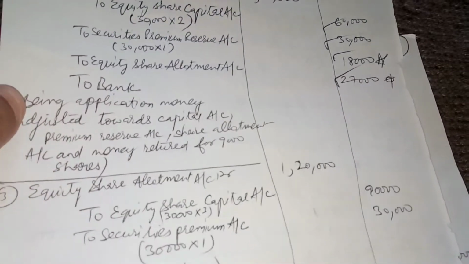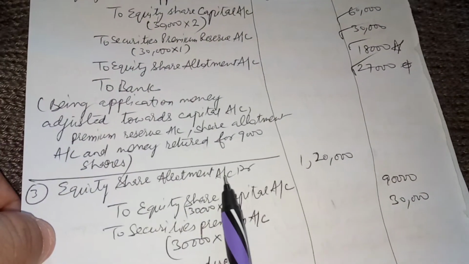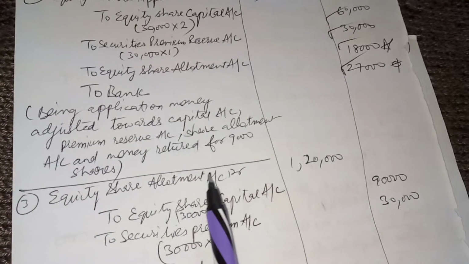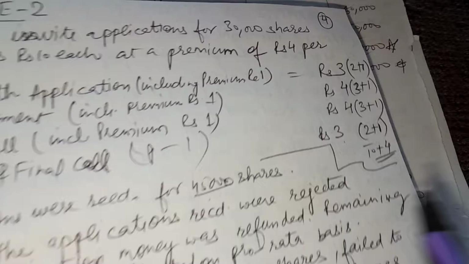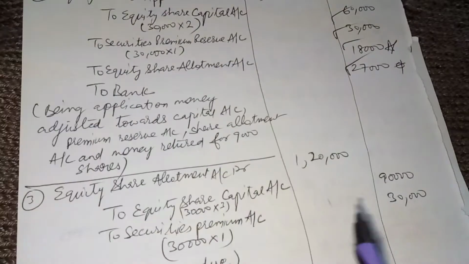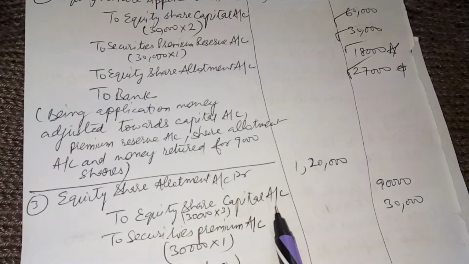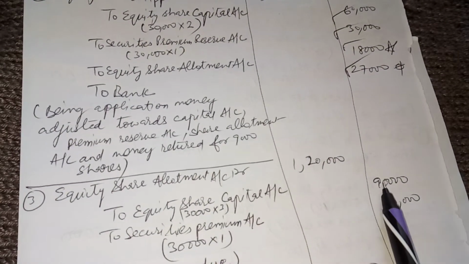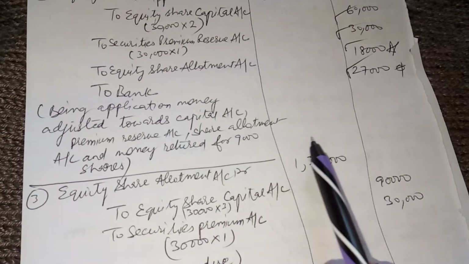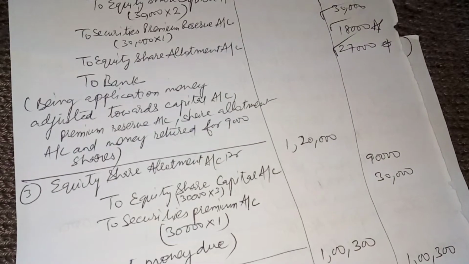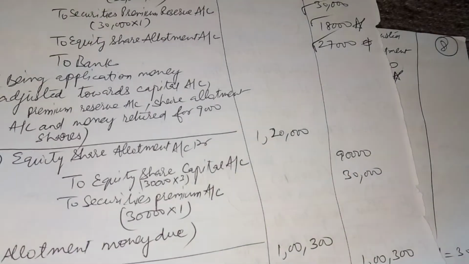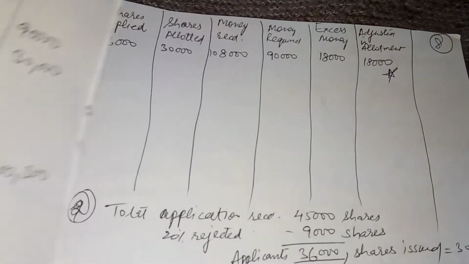And now equity share allotment account debit. Here the allotment money becomes due. Equity share allotment account debit to equity share capital. For allotment money rupees 4, that means rupees 3 plus 1. So to equity share capital account 30,000 into 3, that is 90,000. To securities premium 30,000 into 1, that is 30,000. So allotment money due is 1,20,000. Now how the allotment money was received, we calculated, for which we have to see this note.